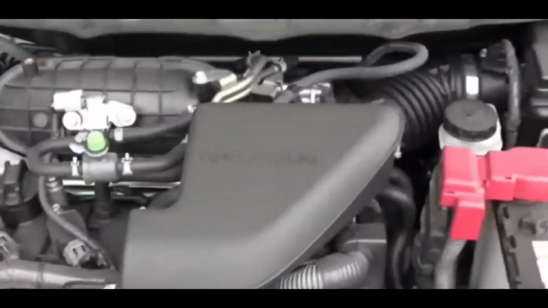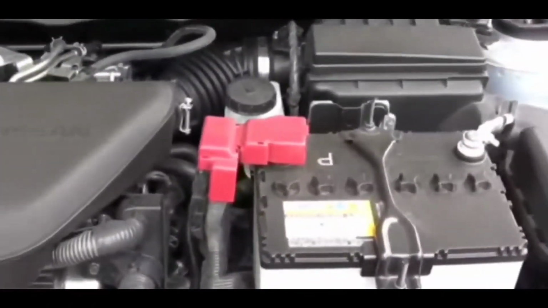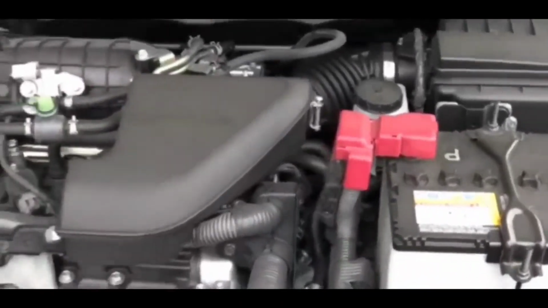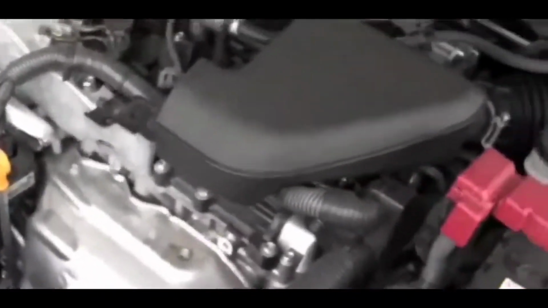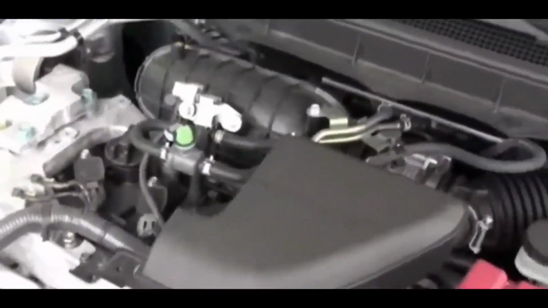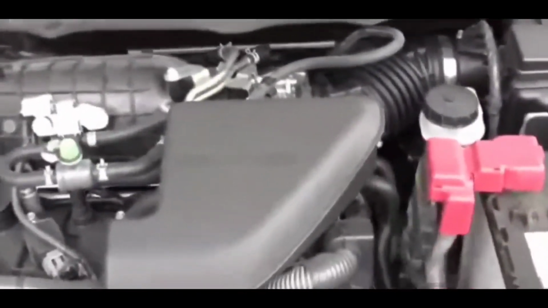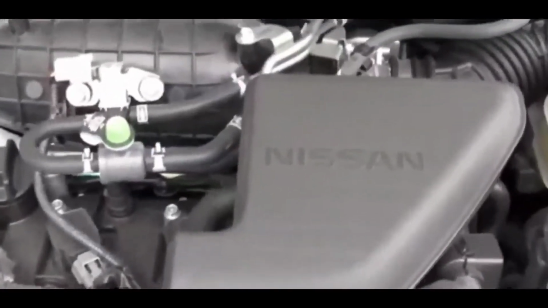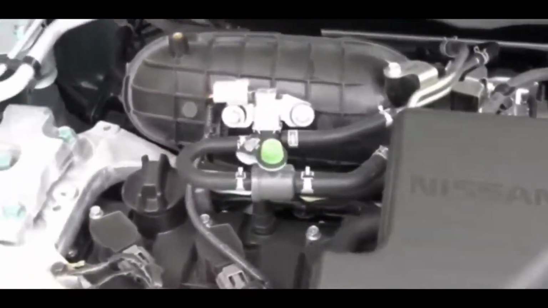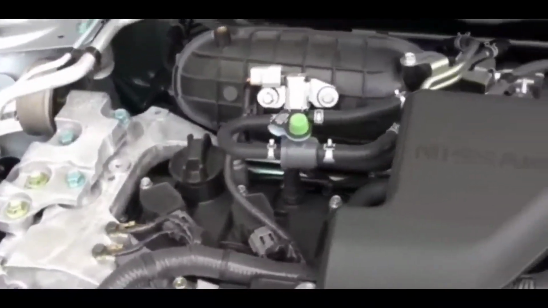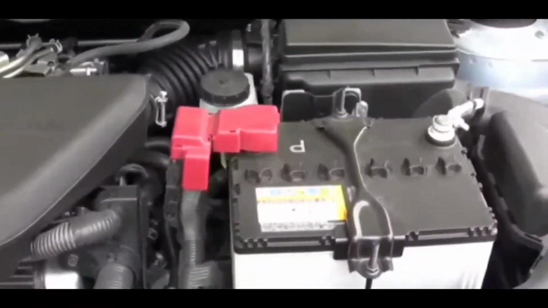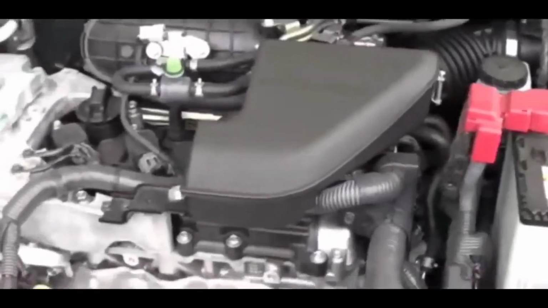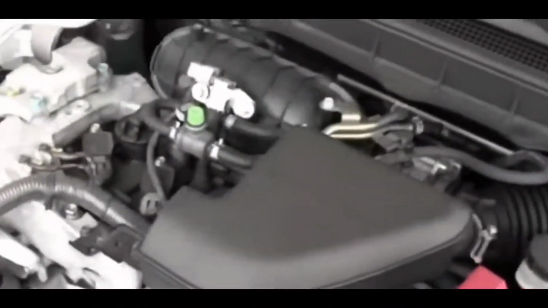So those are pretty much the noises, the clicks, and the cranks that you will probably be dealing with in a no-start situation, whether it's a no crank, no start or a crank, no start. Hopefully this helps you determine what the real issue is with your vehicle so that you can get it fixed and get it going.